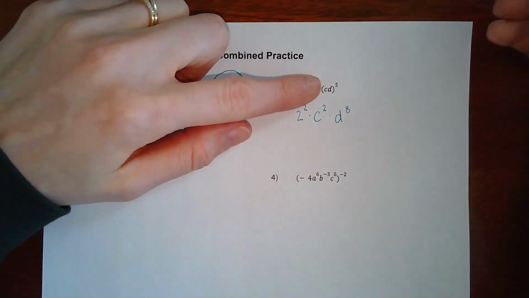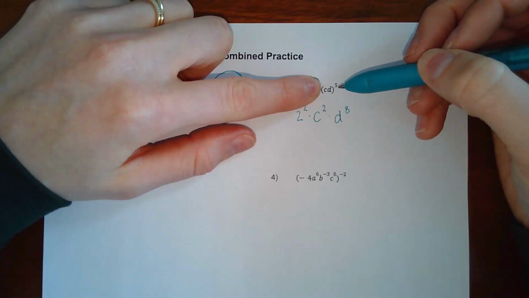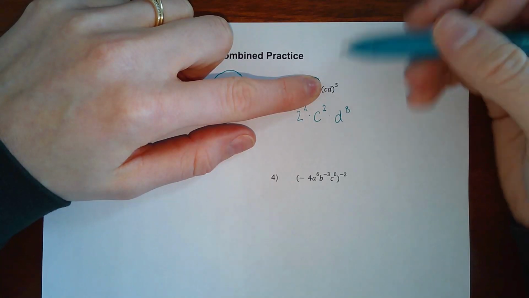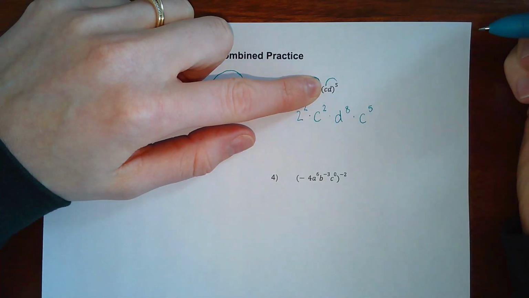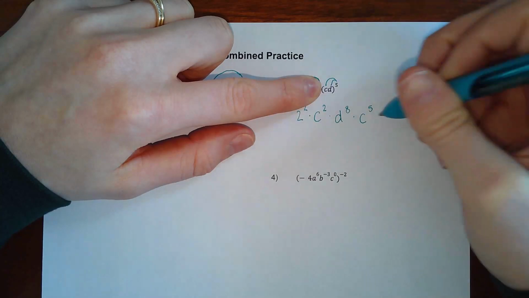We'll move to our second set of parentheses. This 5 is an exponent, and we'll have to distribute it. Neither of these bases have powers right now, so that will become c to the 5th and d to the 5th.